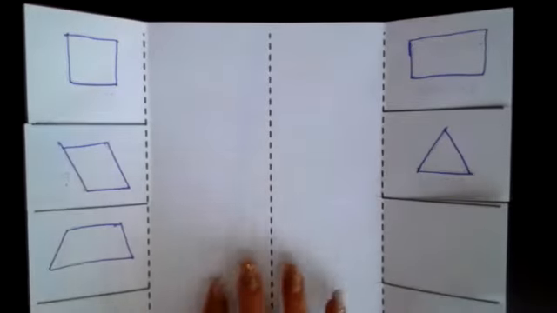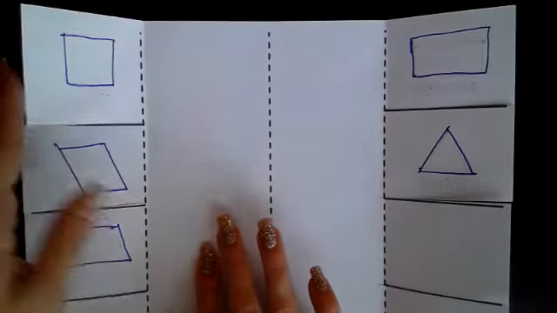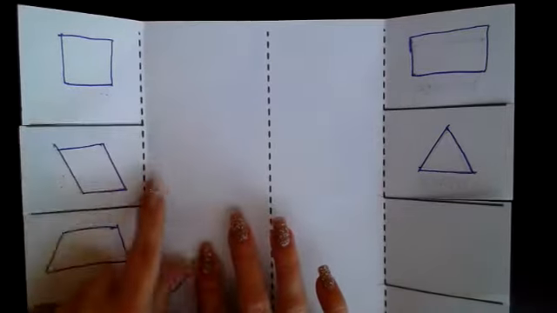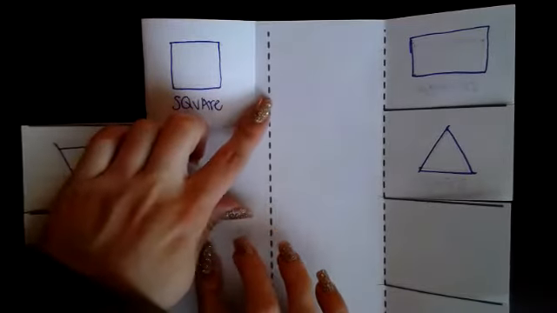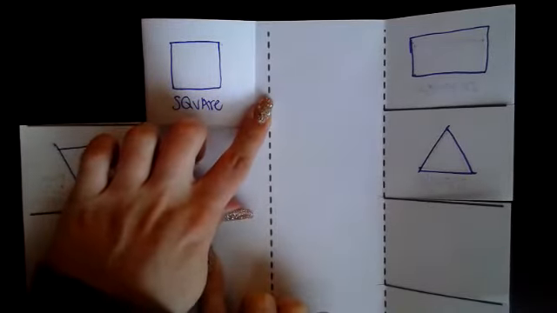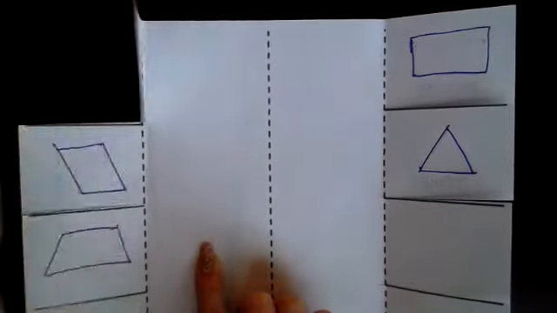Essentially when you're given this foldable, it should have had all the flaps already cut. So what you need to do is fold along this dotted line, the flaps, and they should reach towards the center line on your paper. If they don't reach all the way, that's okay. Just fold them along that line as best you can.